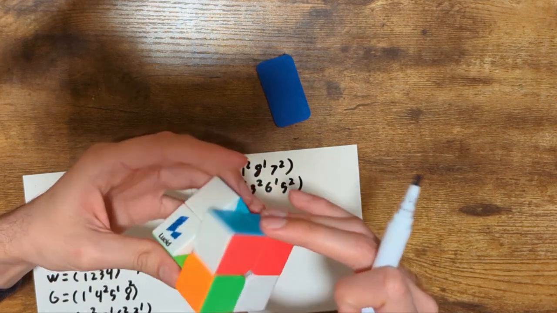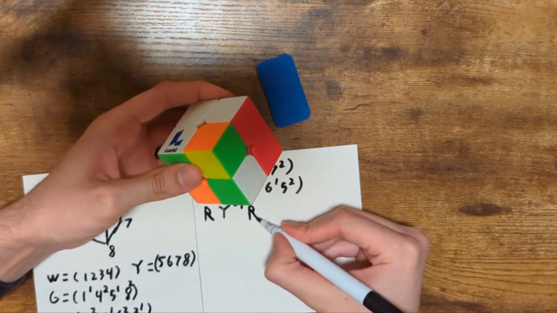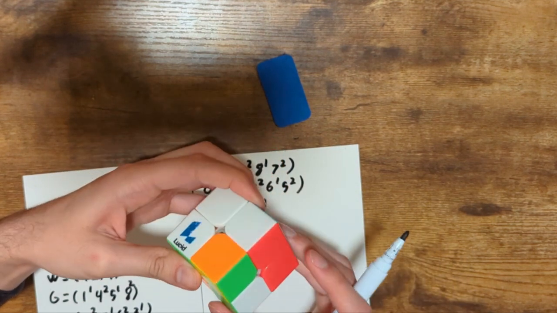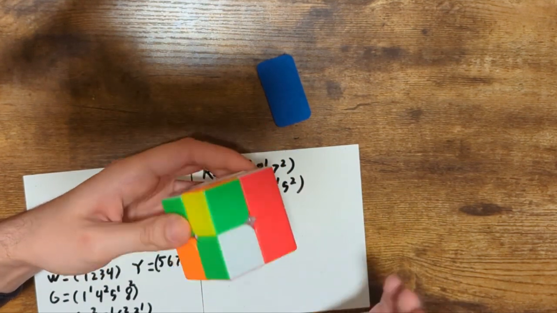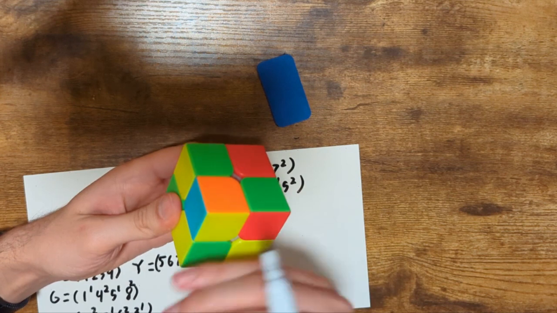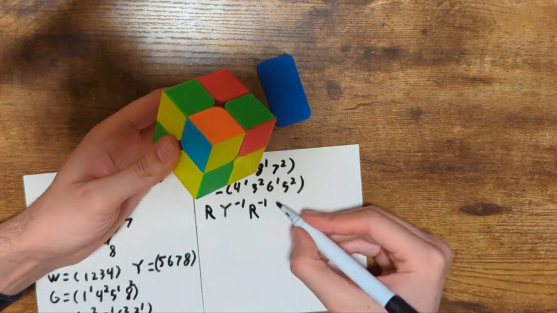And then we go red back, so that's R inverse. And then we can say Y, another turn, Y inverse.